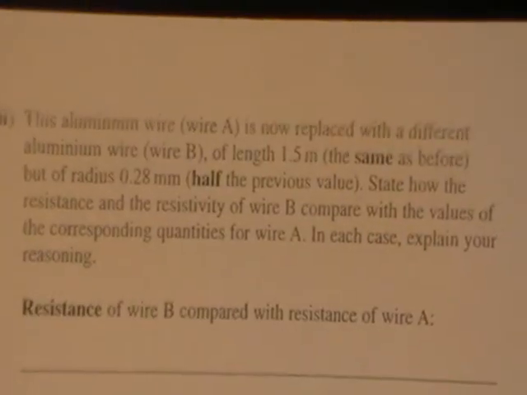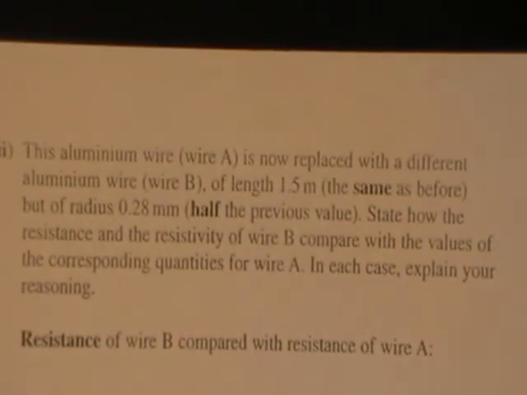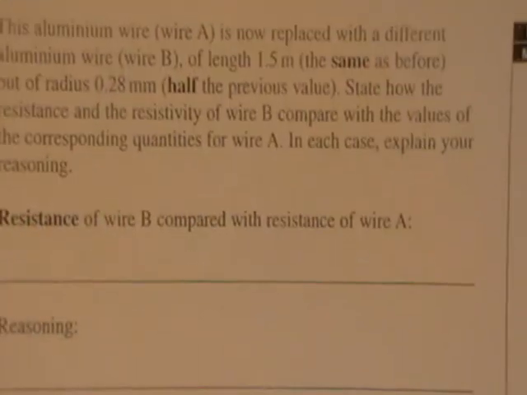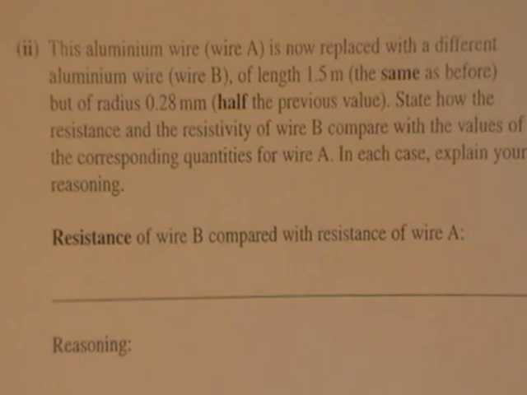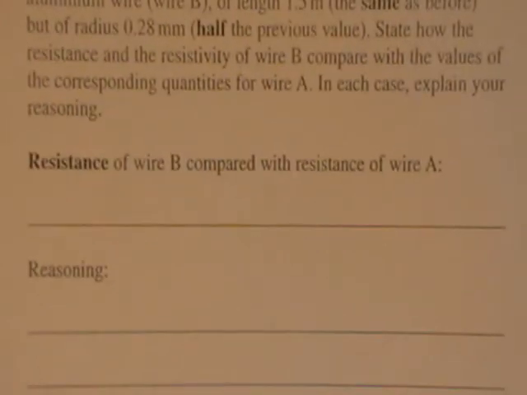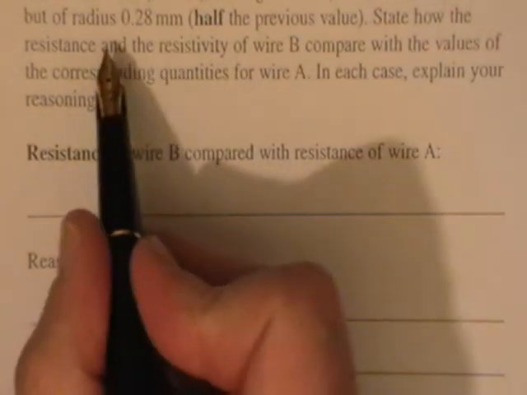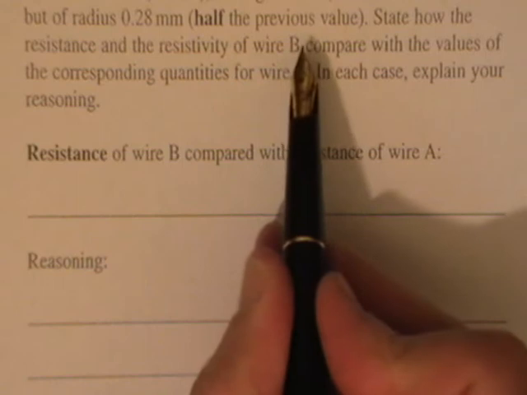Final part of the question then goes on to say that the aluminium wire A is replaced with a different aluminium wire B of length 1.5, the same length, but of radius half the previous size. How the resistance and the resistivity of wire B compare with the values of A. Now, first of all, if we consider the resistance, well, the resistance will have changed. How will it have changed? Well, we've got a radius which is half of the previous value.